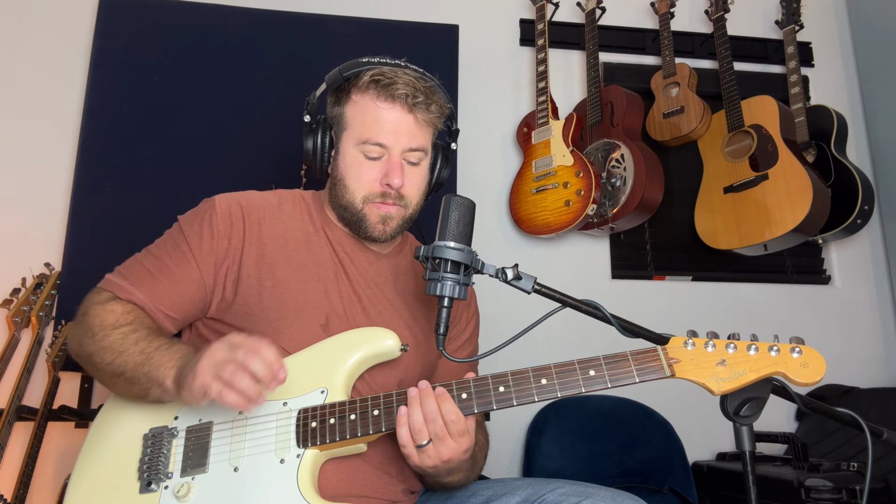Let's have another example. What about a phrase like this? That's what an intermediate player would do. They just play it flat, no vibrato, no micro movements. But here's the thing. You can bend into that first note and end.